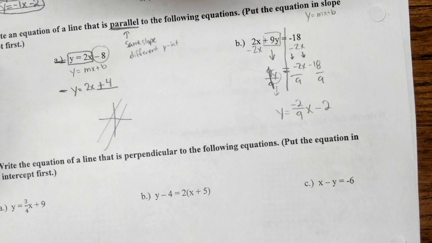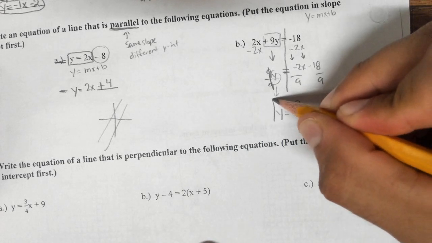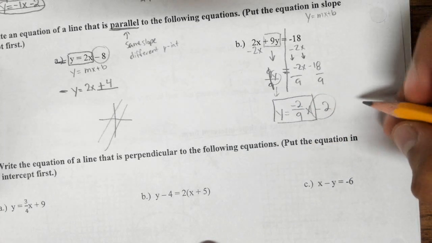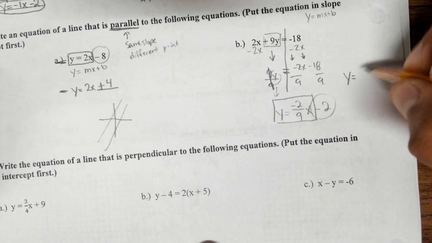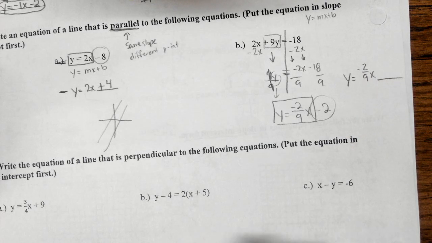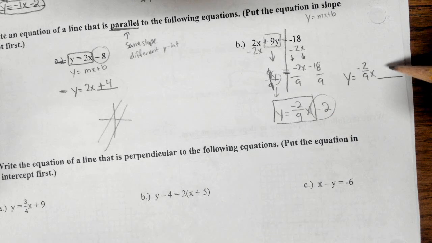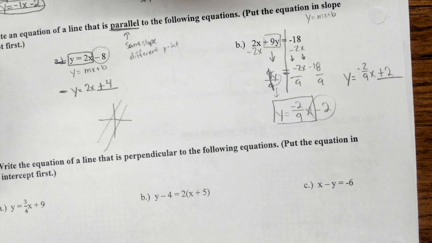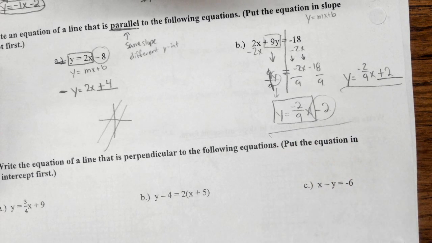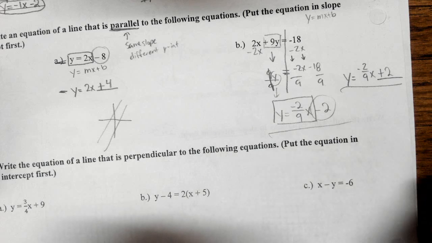Alright, so once I've solved it and put it in y equals mx plus b form, or into slope-intercept form, now I do the exact same thing as before. We're talking about parallel, so I can match that part. I just have to change that part. So my equation could be something like y equals negative 2 over 9x, and then you can choose whatever goes in there as long as it's not minus 2. In fact, I'll do plus 2. Right, and again, you can type that equation and that equation into the calculator and see that they would create two parallel lines.